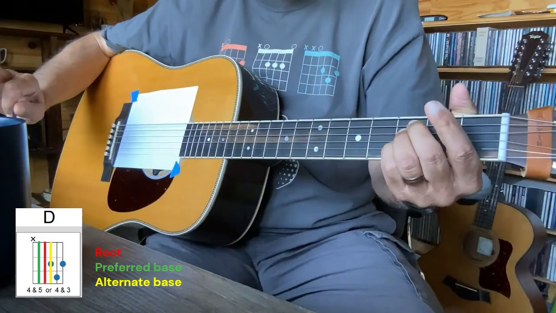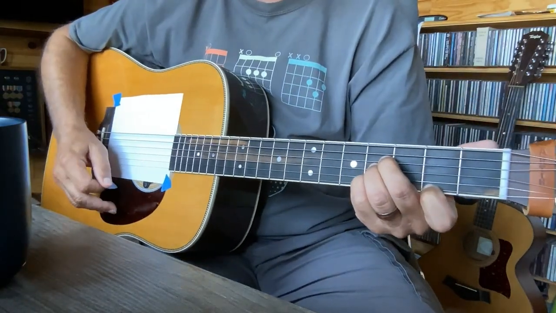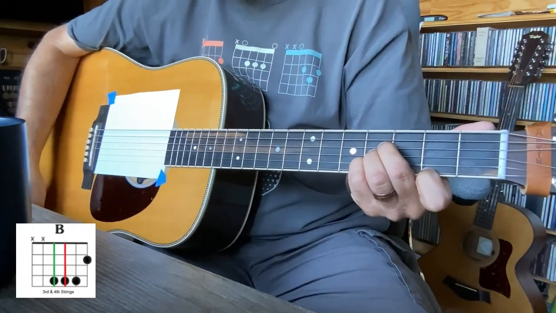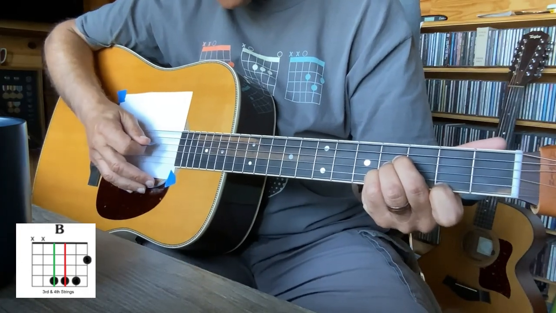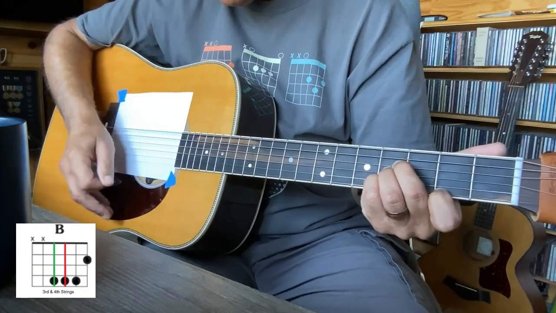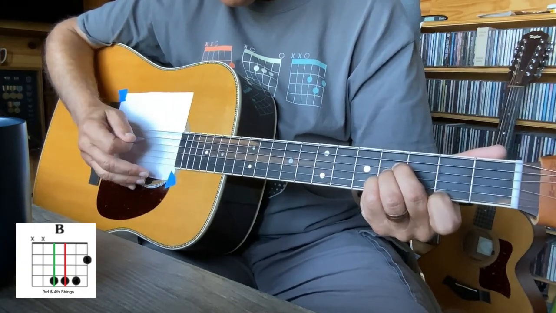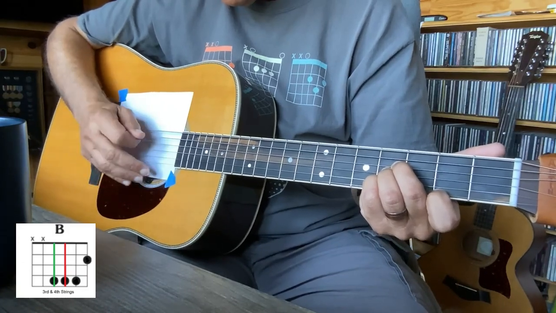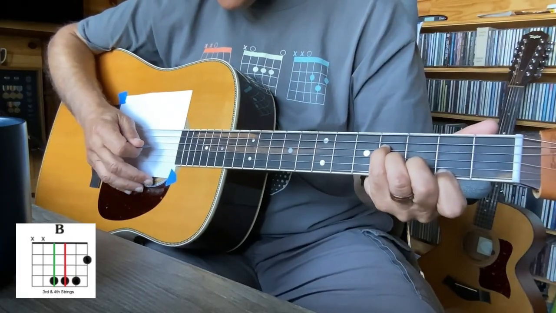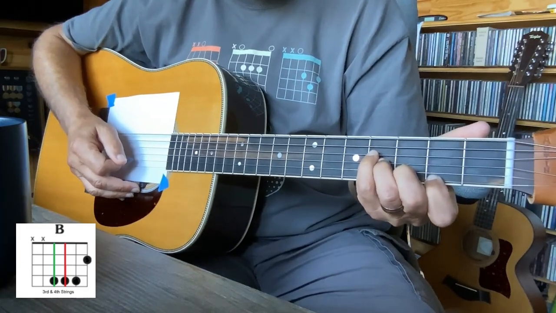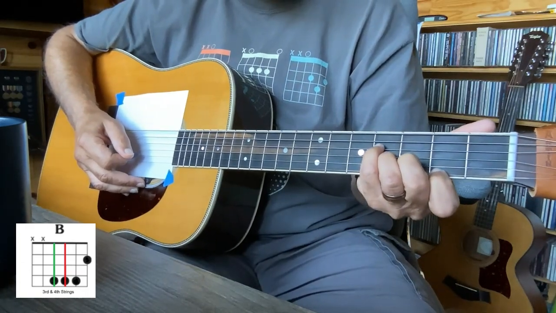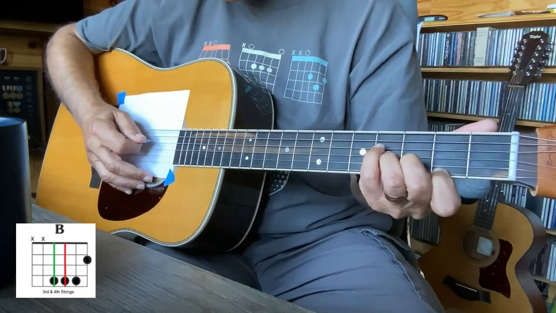All right, for the B, I will take the B major here first. For the B major, it is the 3rd string and the 4th string. Okay. For the B minor, it's the same thing, 3 and 4. But now I'm playing again the 4-fingered B minor with my pinky added to the 4th string there, that F sharp.